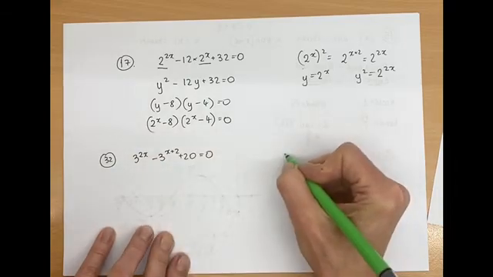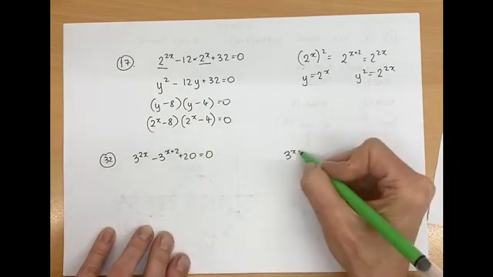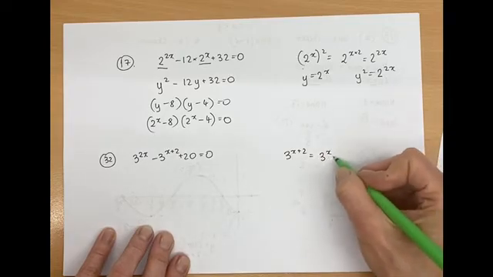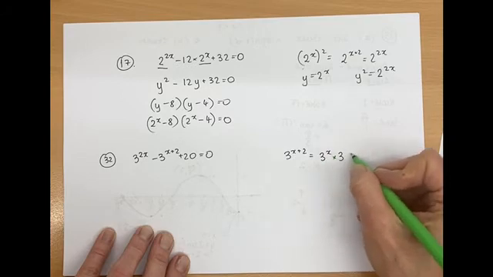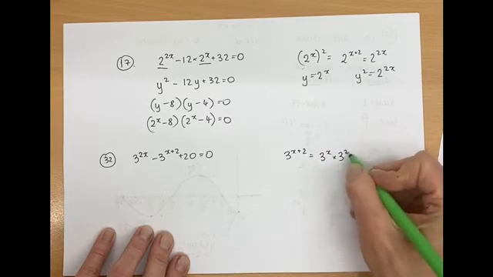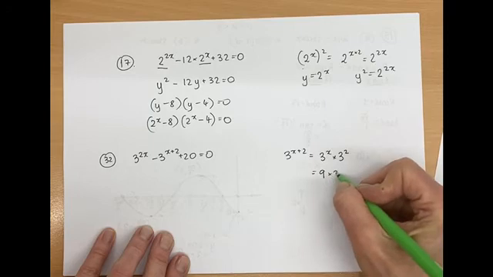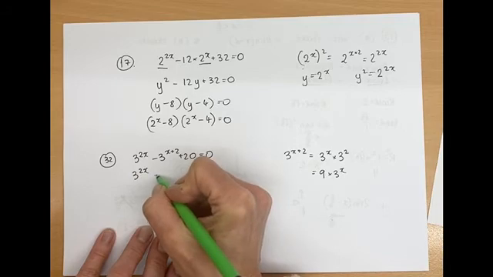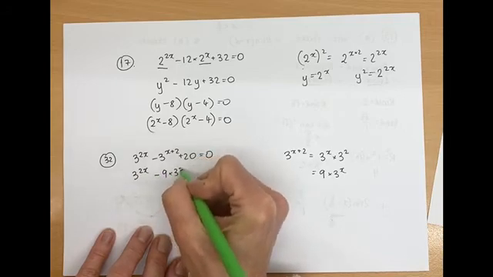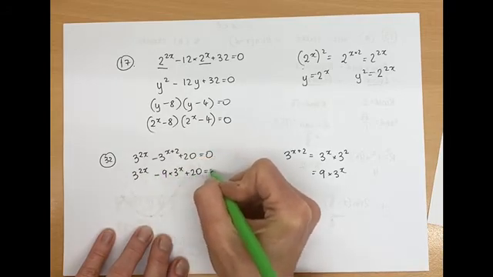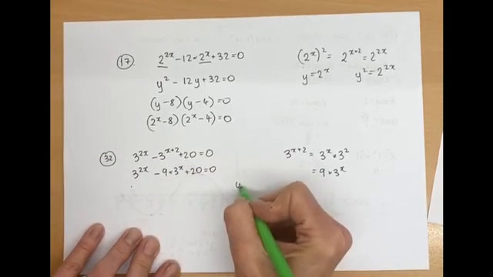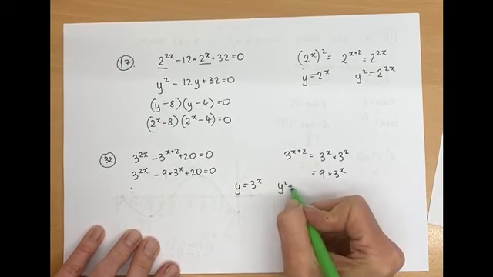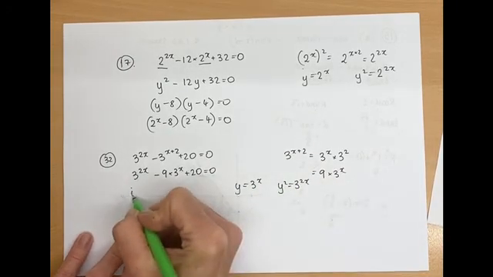So over here, now you need to separate this into the product of two terms. So 3 to the power of x times 3 to the power of x, and the constant 3 to the power of 2. This is 9 times 3 to the power of x. So really, that's the first step. There you go. And then you're going to replace that single 3 to the power of x with y. If I square it, I get 3 to the power of 2x. So you get a quadratic.